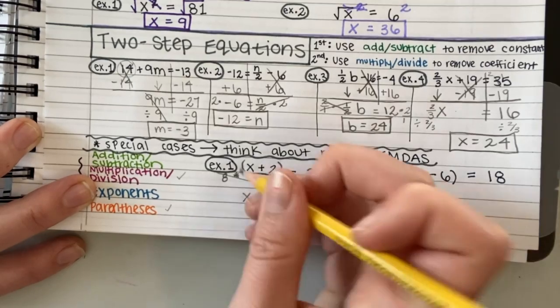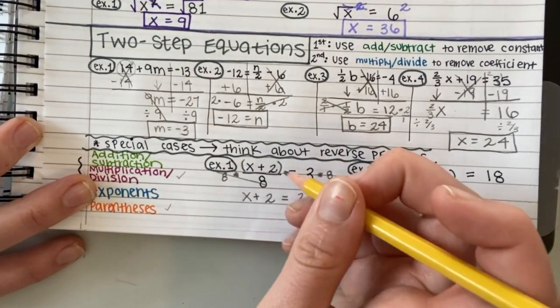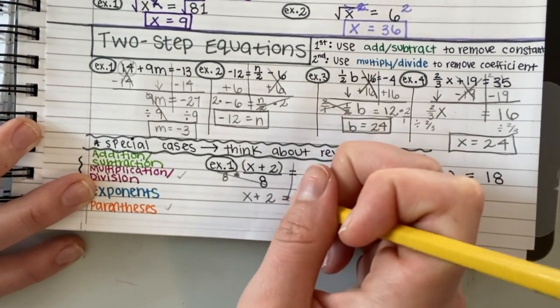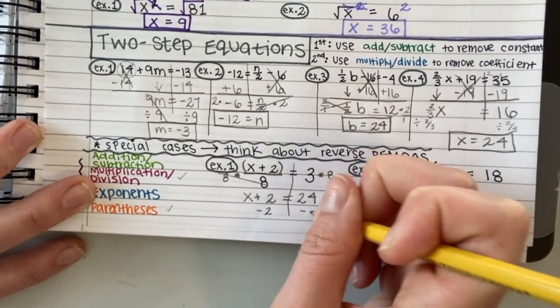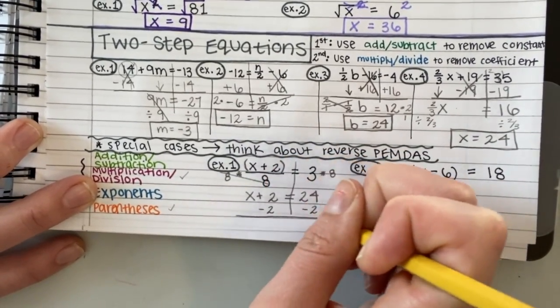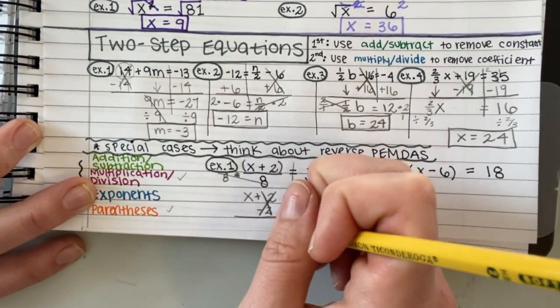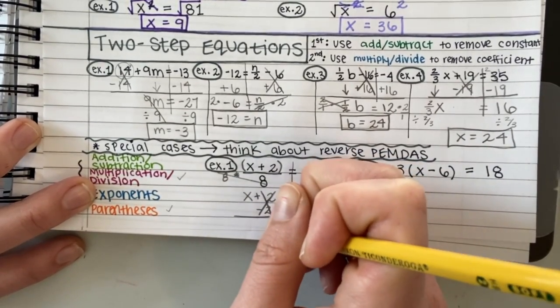Now I can do those parentheses, so now I can do the addition and subtraction. So x plus 2 equals 24. We still have our line drawn down. I'm going to subtract 2 from both sides. The 2 plus 2 cancels out from minus 2, and I get x equals 22.